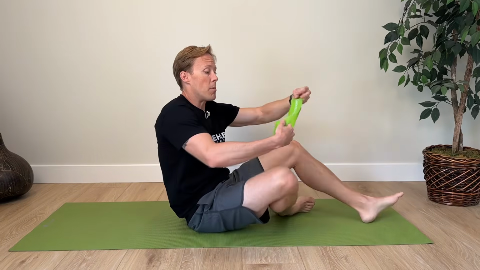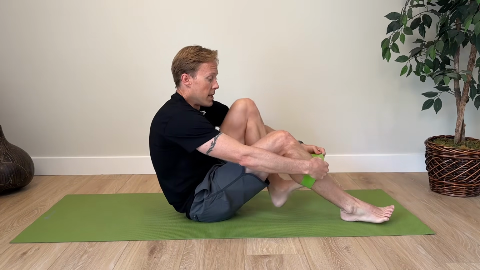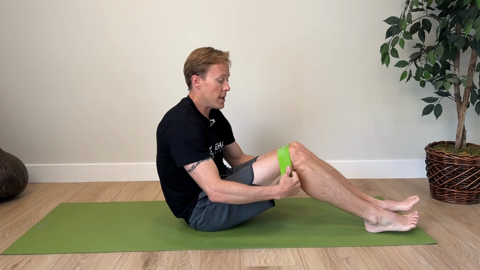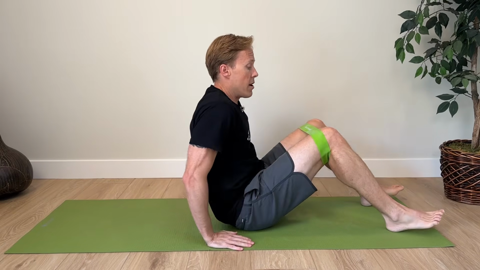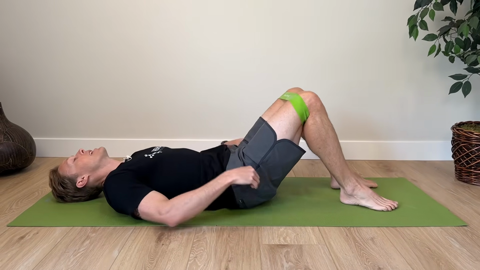For this next one, you're going to use a loop band. You can get these on Amazon. There's different colors with different resistances. I'll also put a link in the description for a set of these if you want some. You're going to put this band up around your knees, both feet through around your knees, and then you're going to lie down on your back again, hands down at your sides.